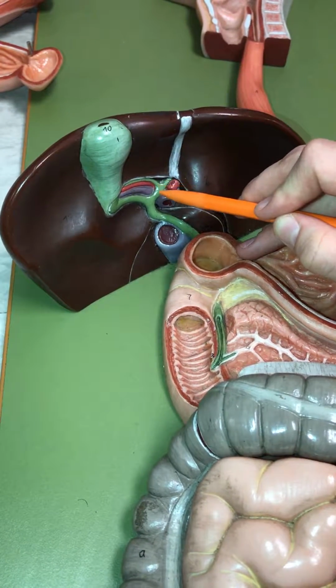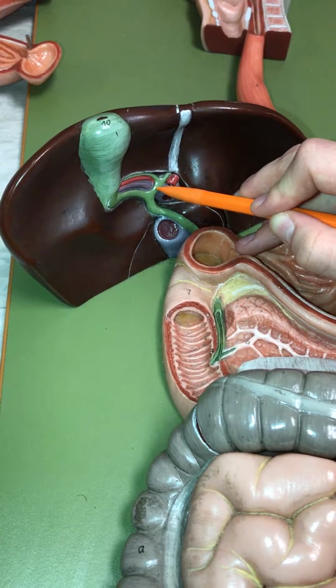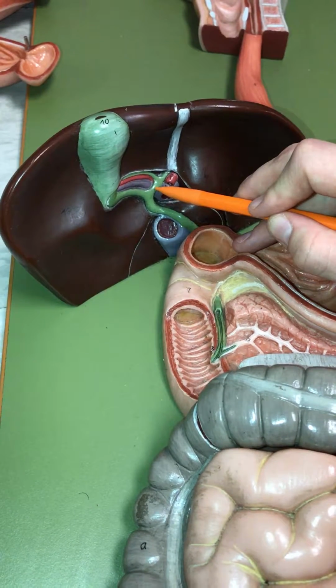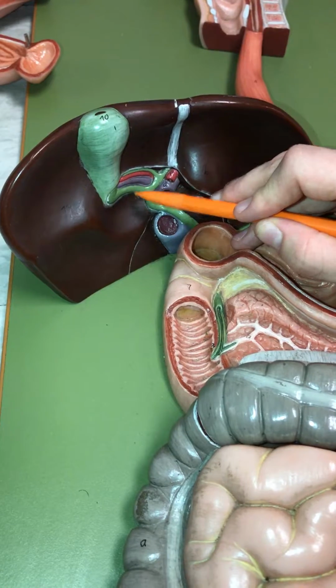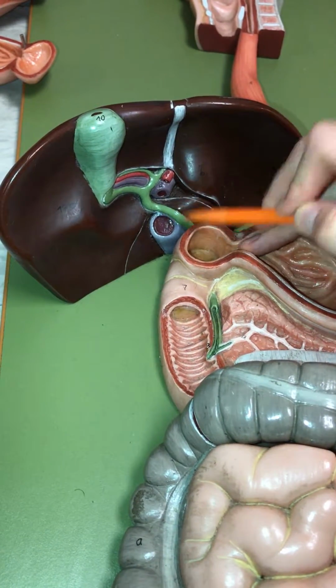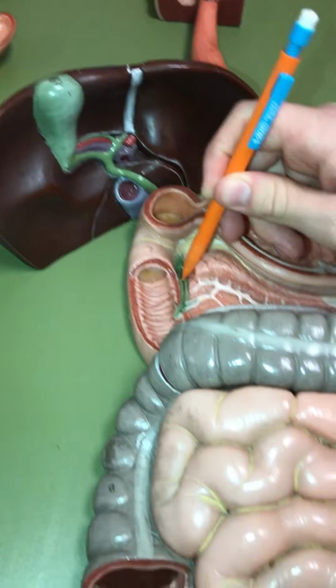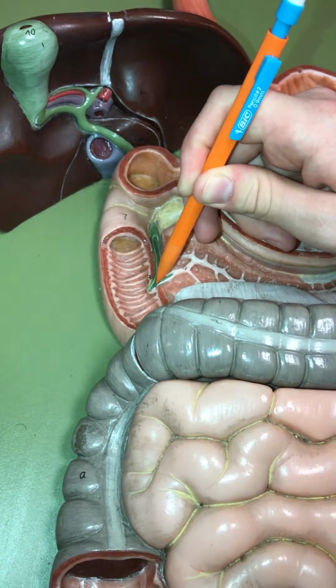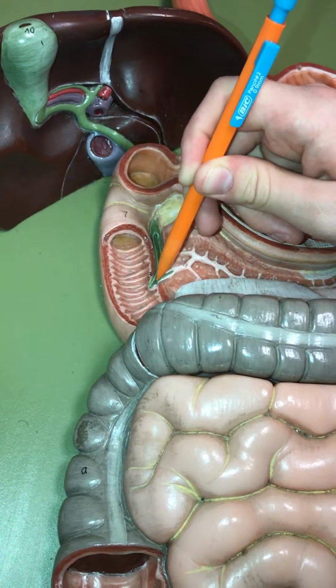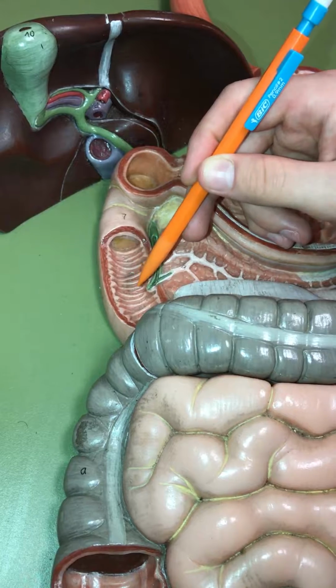Where these two ducts merge is going to be your common hepatic duct, and where the common hepatic duct and the cystic duct merge is going to be your common bile duct, which you can see is also continuing here. And that's going to empty out into the duodenum of the small intestine.